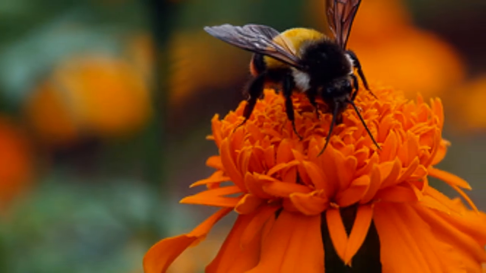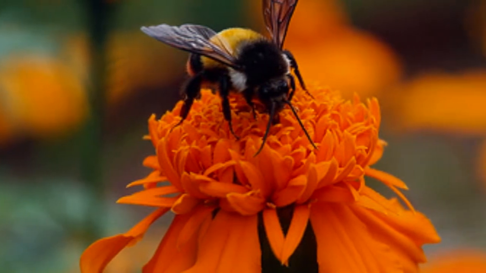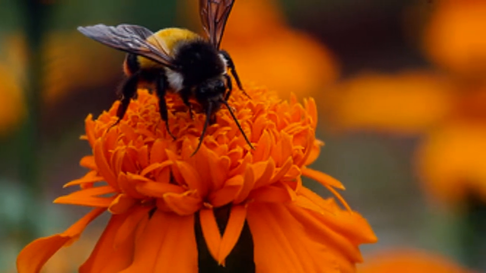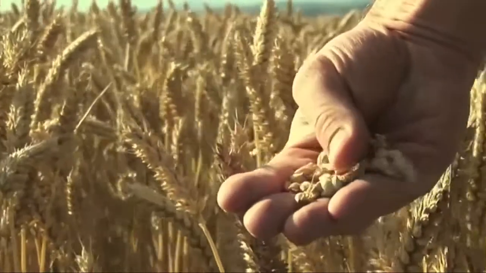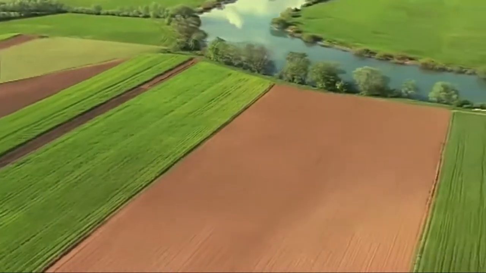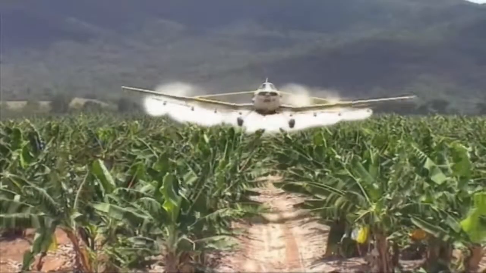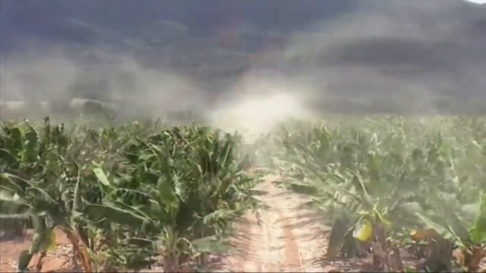There is also concern about gene splicing, or the mixing of GMOs and naturally grown plants, that could have unintended consequences. But the benefits of genetic engineering on crop yields and other factors are hard to ignore.